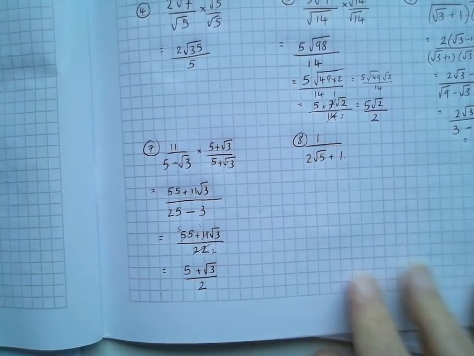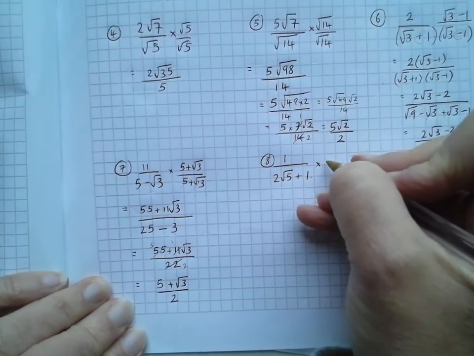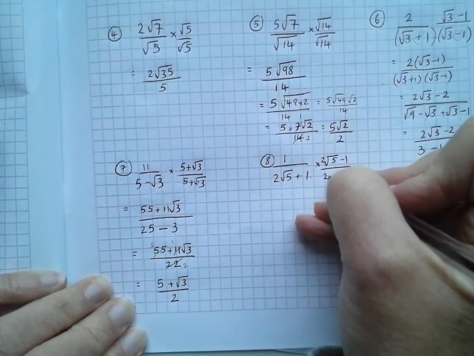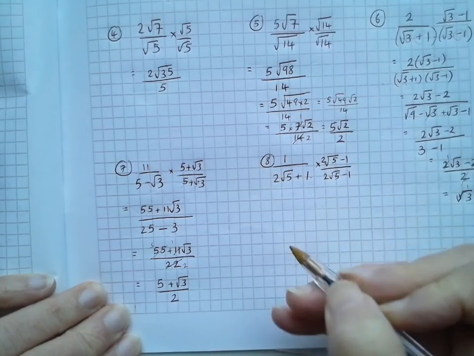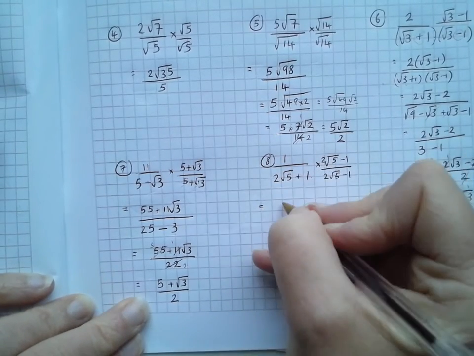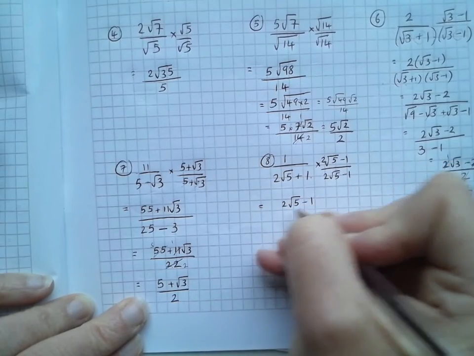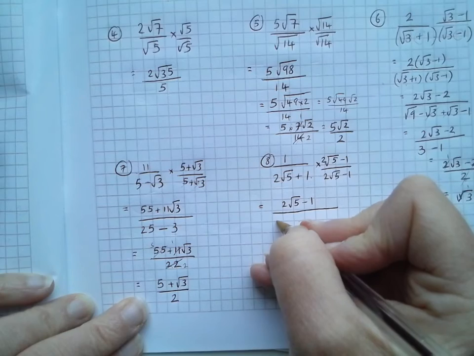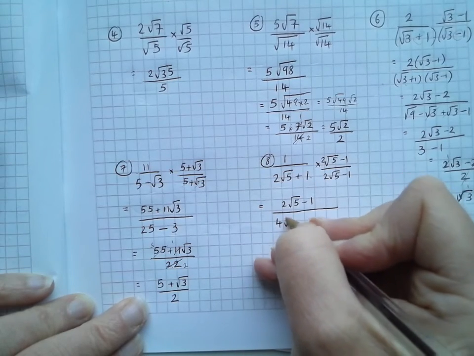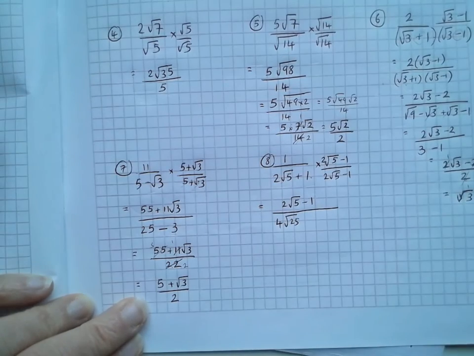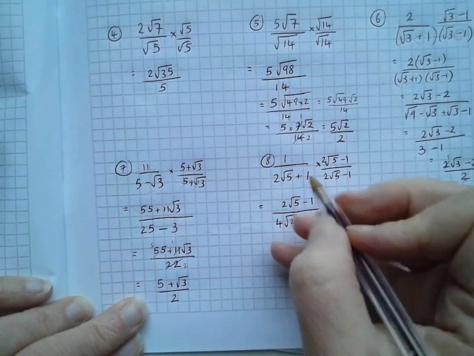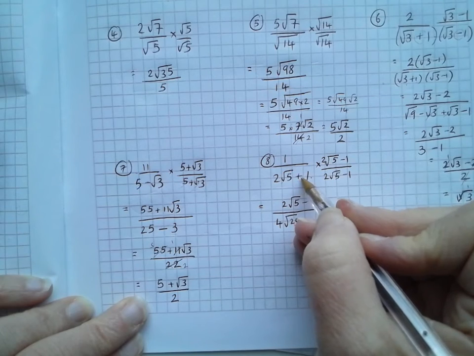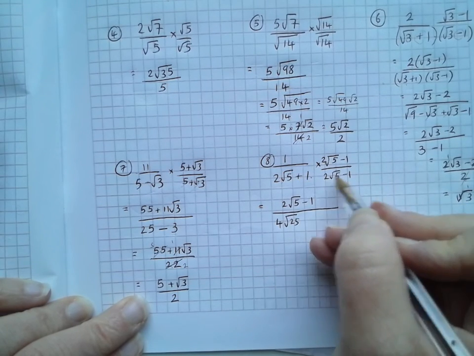And the last one, I'm going to multiply above and below by 2 root 5 minus 1 over 2 root 5 minus 1. So what do I have? 1 by 2 root 5 minus 1 is just 2 root 5 minus 1. And underneath I have 2 root 5 by 2 root 5 will be 4 root 25. I'll write that because it's a bit tough to go straight to the next bit. 2 root 5 by minus 1 is minus 2 root 5. 2 root 5 plus 1 by 2 root 5 is plus 2 root 5. They'll cancel each other out.